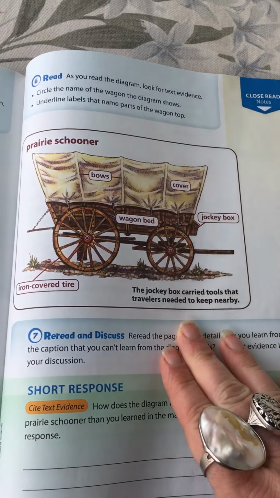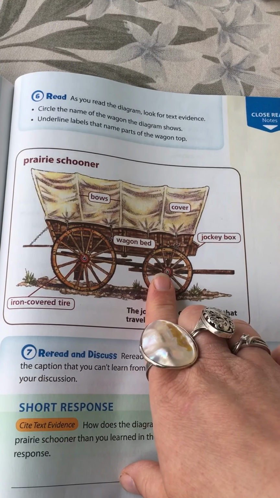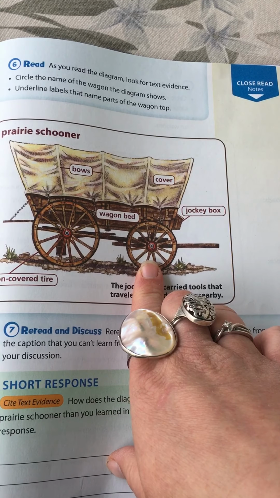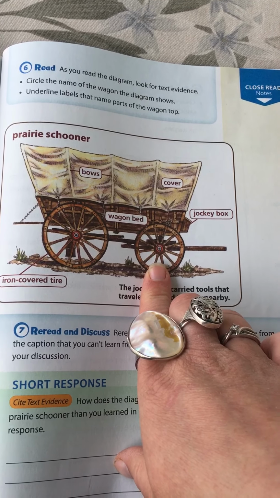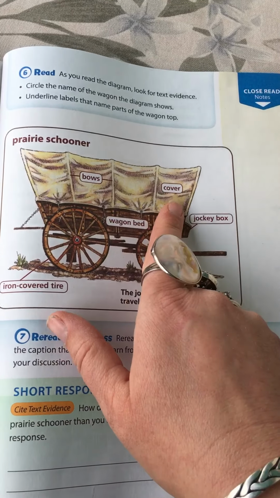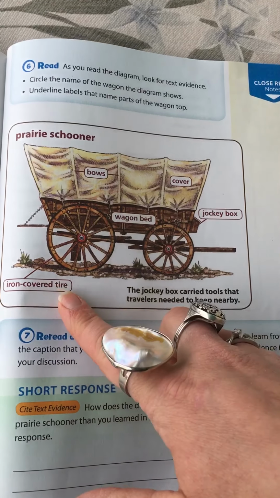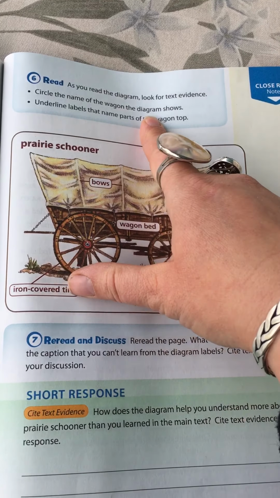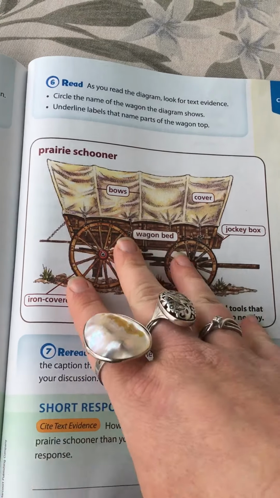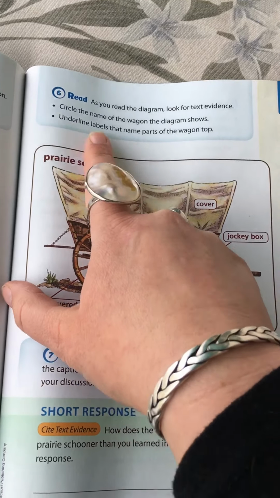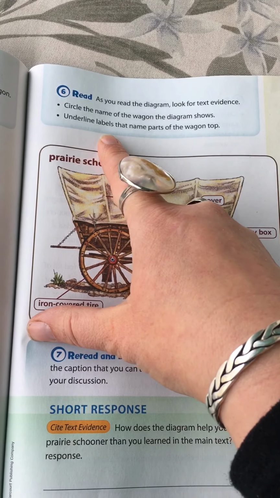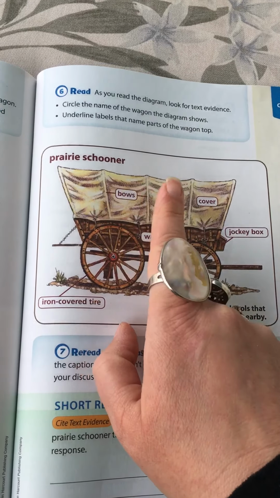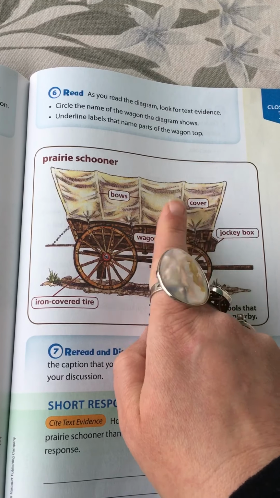Okay, on 6, you see what's called a diagram. A diagram is a picture that contains words that show the different parts of the image. So here we have an image of a prairie schooner, and then you have words that help teach you the different parts. Okay, so it says circle the name of the wagon the diagram shows. So what type of wagon is this? It's a prairie schooner, so circle that. Underline labels that name parts of the wagon top. So the wagon top would be which types, what words, what parts.